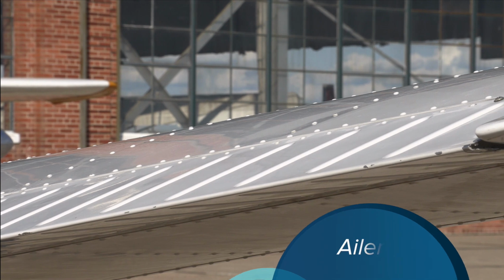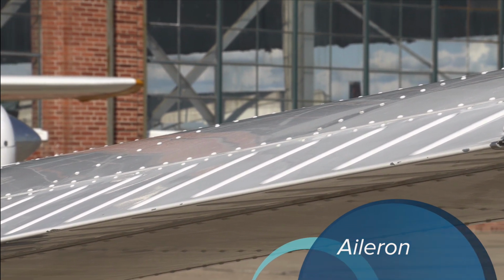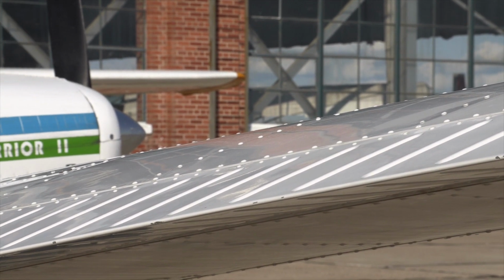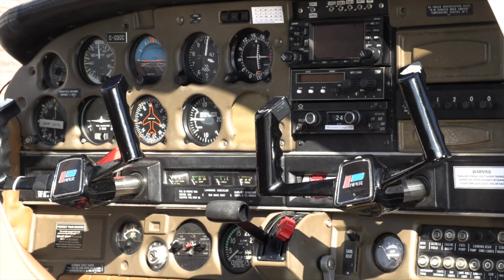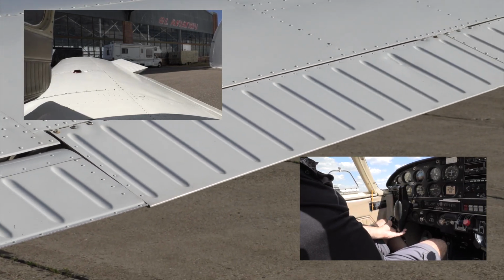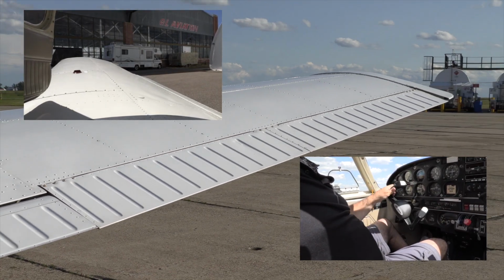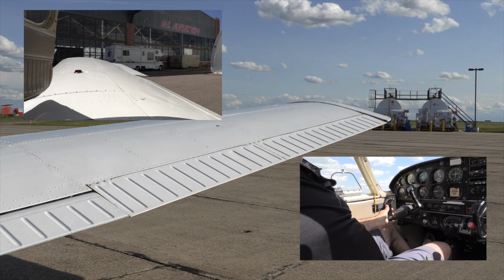The ailerons are responsible for rolling the aircraft either to the left or the right. The ailerons are controlled with the control wheel that's connected to the yoke in the cockpit. Moving the control wheel left will roll the aircraft left, and moving the control wheel to the right will roll the aircraft to the right.